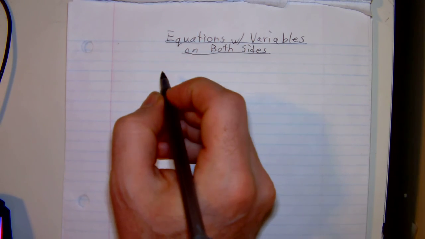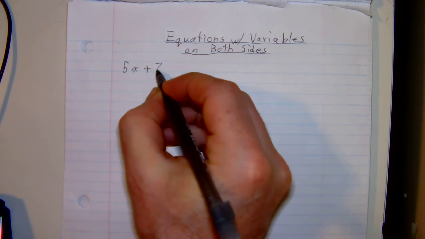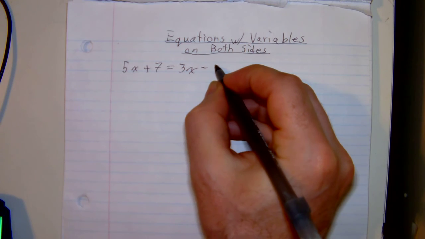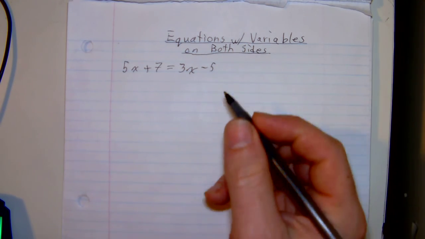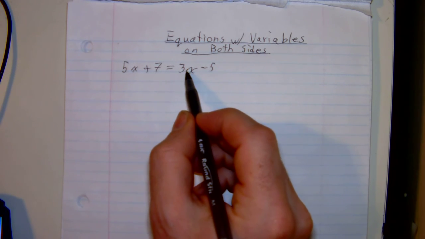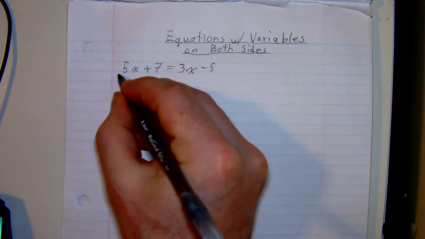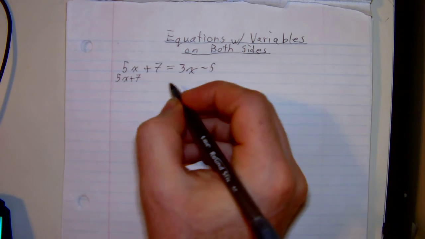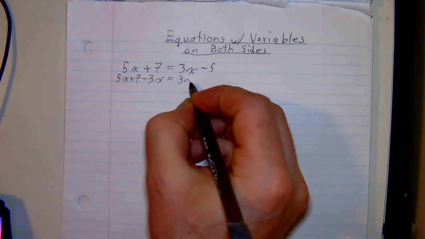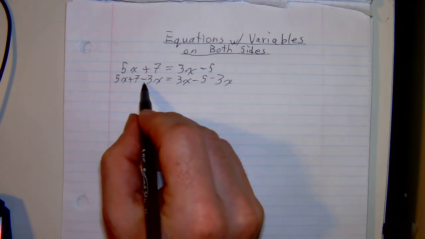So how do we go about solving these? Well, let's take a look at an example here. If we have 5x plus 7 equals 3x minus 5. The key thing to do is to move all the terms with x's to one side of the equation and move all the terms without x's to the other side. So we're going to do that by doing the same thing to both sides and using opposite operations. So in this case, I had positive 3x, so I'm going to subtract 3x, and I'm going to do that to both sides. So opposite operations, same on both sides.